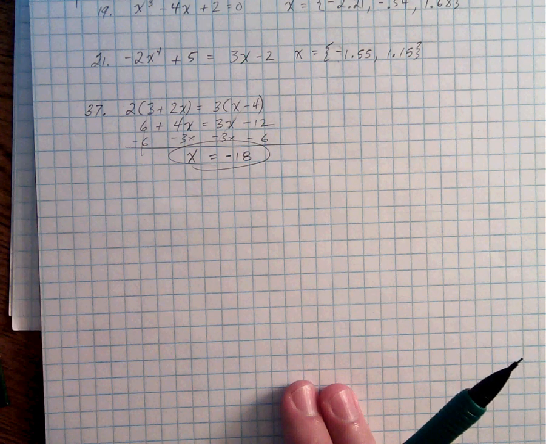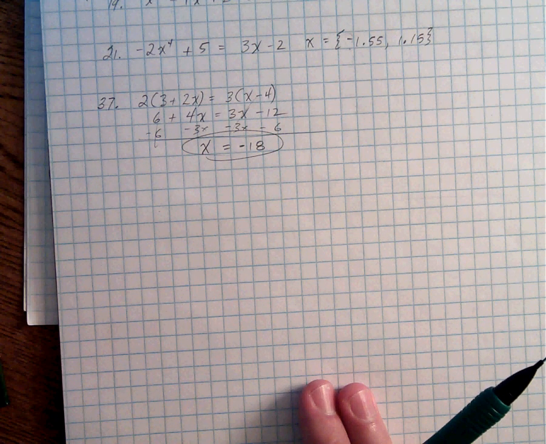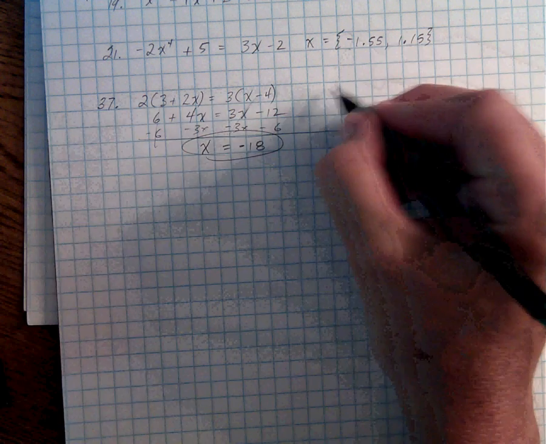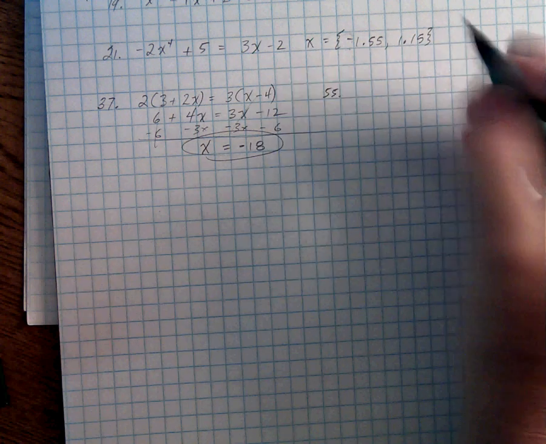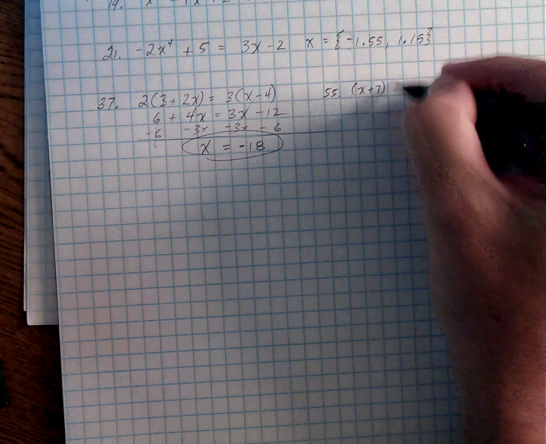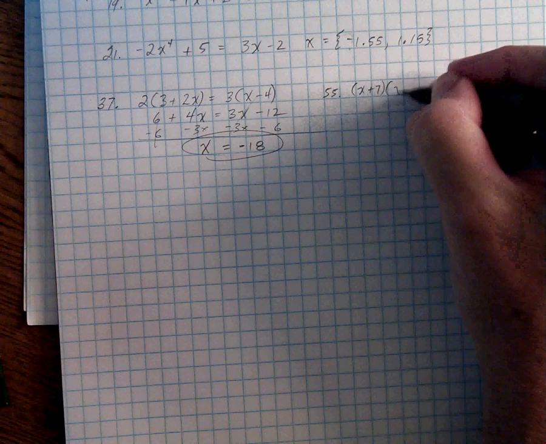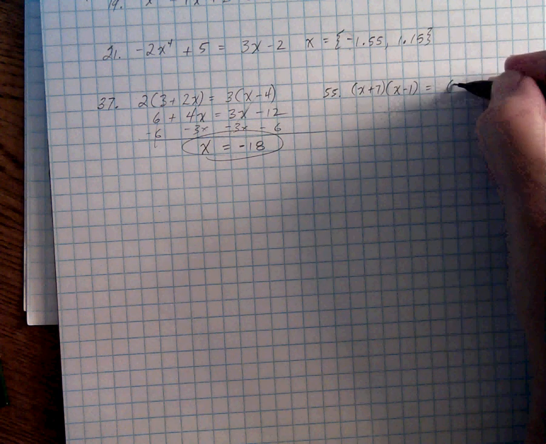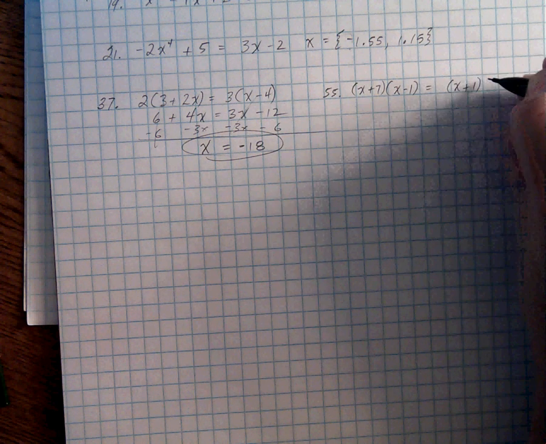Let's do another one here, something a little more complicated. How about, let's look at 55. x plus 7 times x minus 1 is equal to x plus 1 squared.